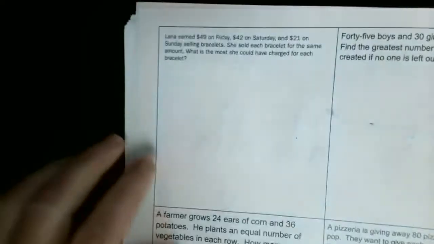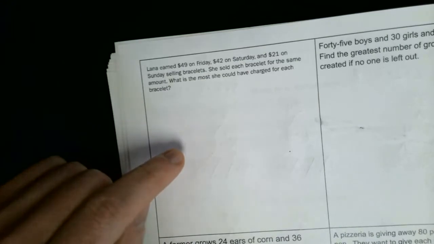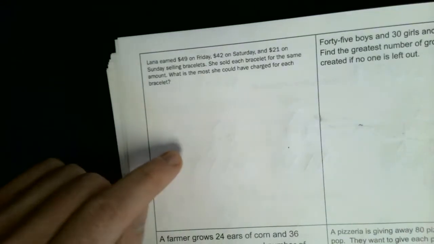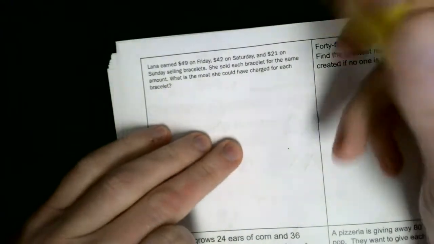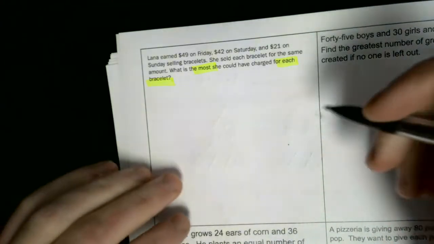All right, so we're going to go to the next page. We're going to try out some word problems here. We're going to see what they have in common. It says Lana earned $49 on Friday, $42 on Saturday, and $21 on Sunday selling bracelets. She sold each bracelet for the same amount. What is the most she could have charged for each bracelet? So the most for each bracelet. That reminds me of the cake problem. The cake asks us, what is the greatest number per row? This is asking, what is the most per bracelet? Okay, so that again indicates that it's going to be a GCF problem.